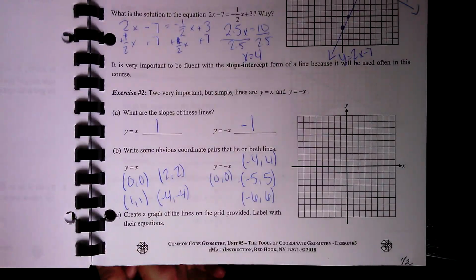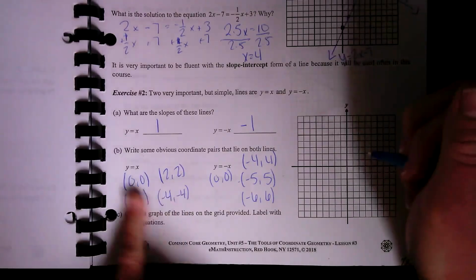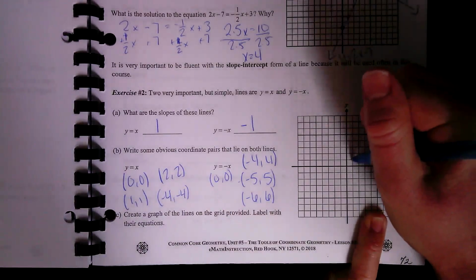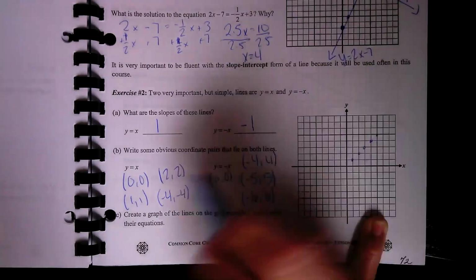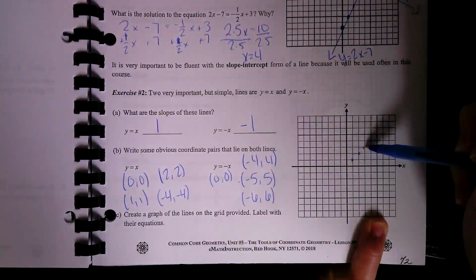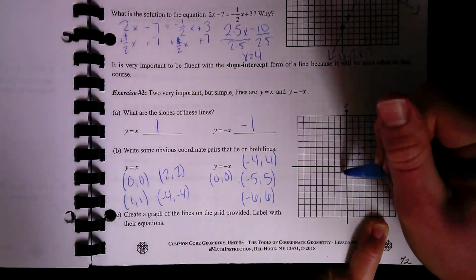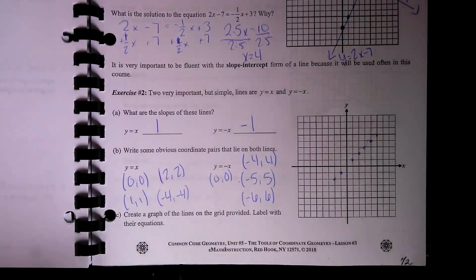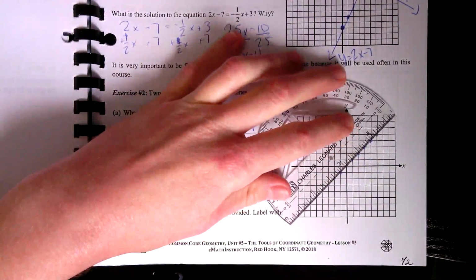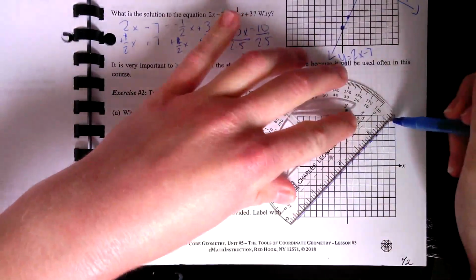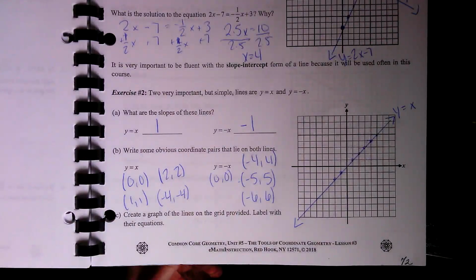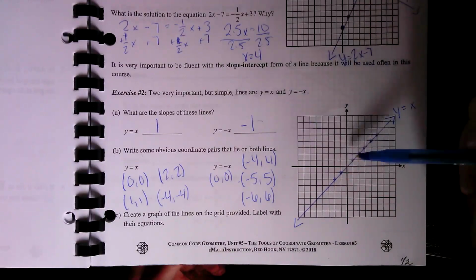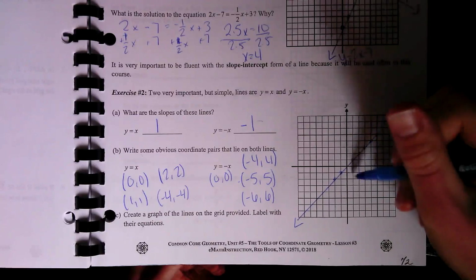Okay. Now we want to create a graph of the lines on the grid. So let's first plot y is equal to x. So when y is equal to x, our x and y coordinate are the same. So it's just going to be kind of a diagonal line, right? We have a slope of 1, so up 1 over 1, up 1 over 1. Okay, so let's graph that. Now this one, same thing. This one has a slope of -1. So we'll start at the origin. So down 1 over 1.